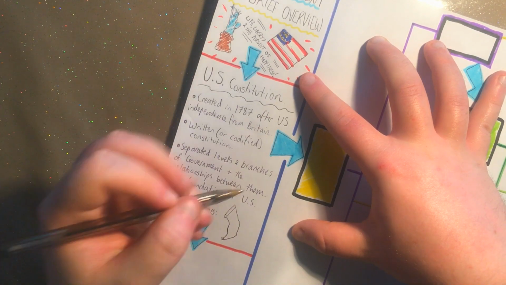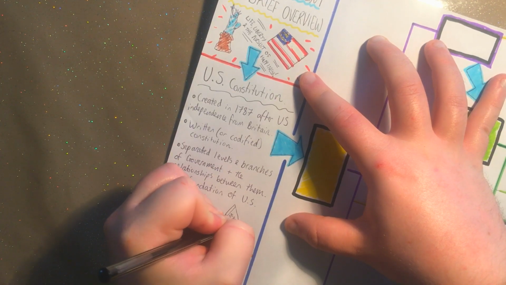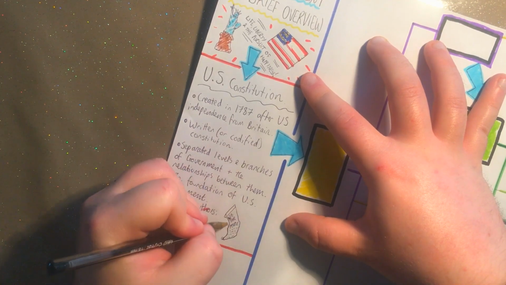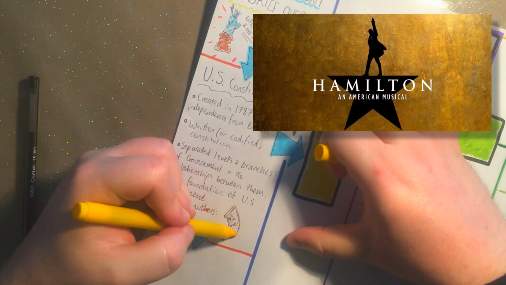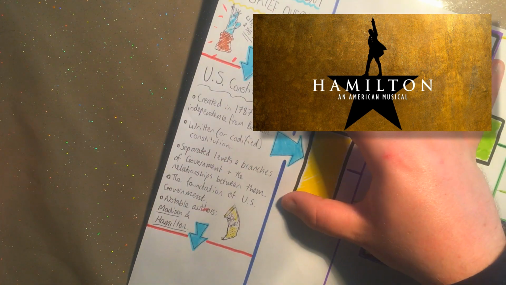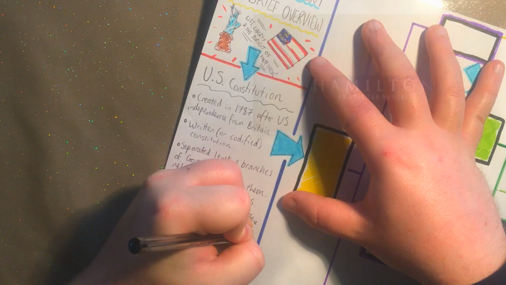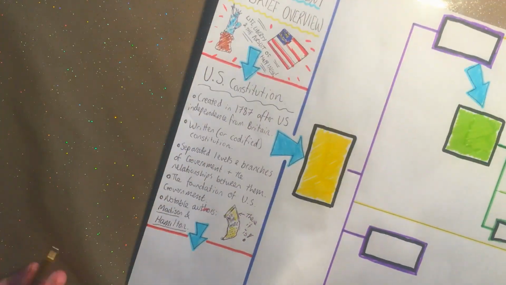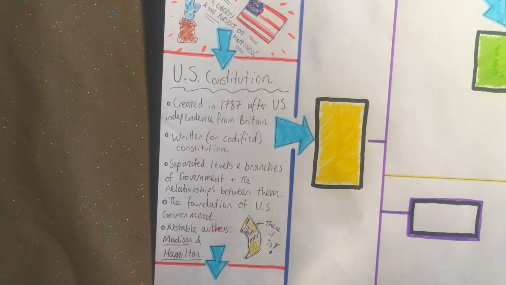Lots of people contributed to it, but notable authors include James Madison and Alexander Hamilton. If you are aware of the Hamilton musical, it is that Alexander Hamilton. James Madison's in that too. We can throw in a quick drawing of a constitution in there. It is a written document that you can go and see. So we have the US Constitution, which we're going to build on in a bit.